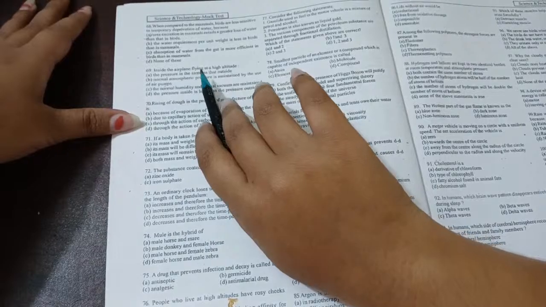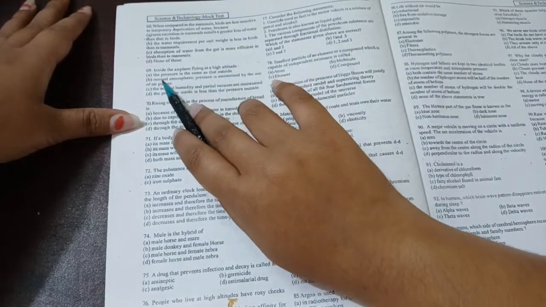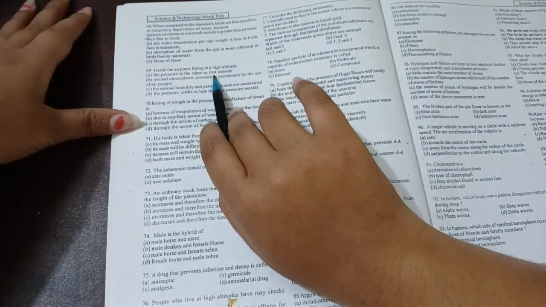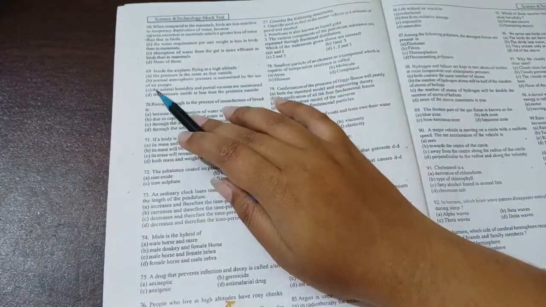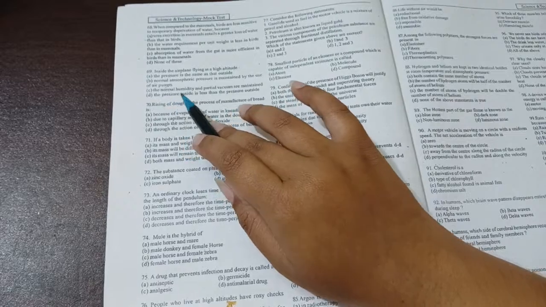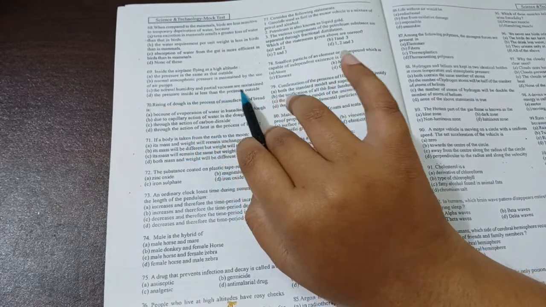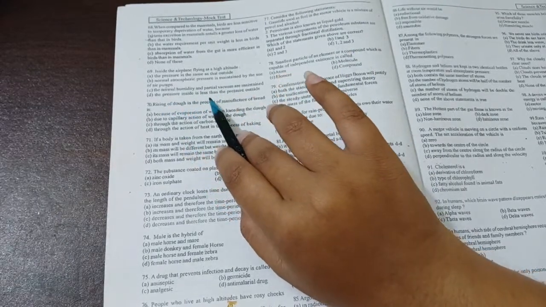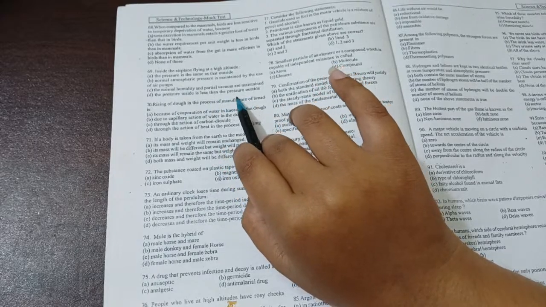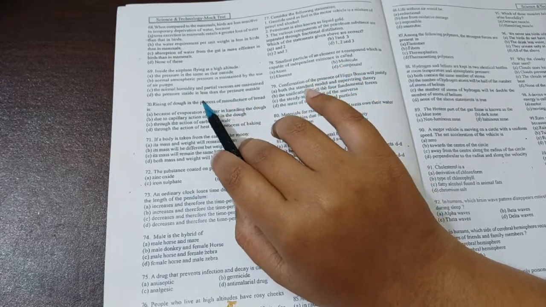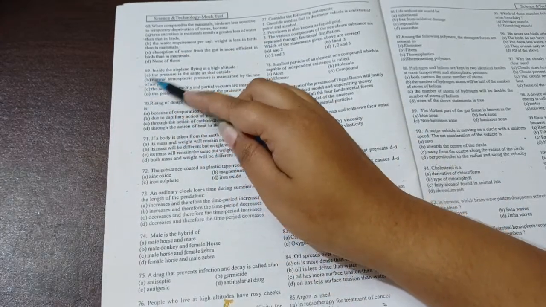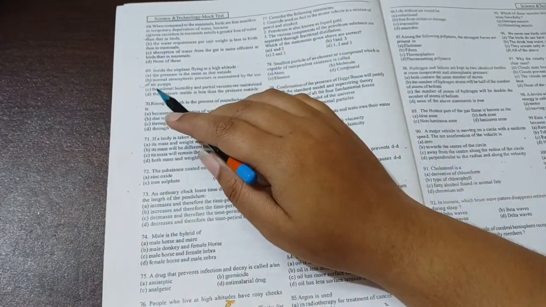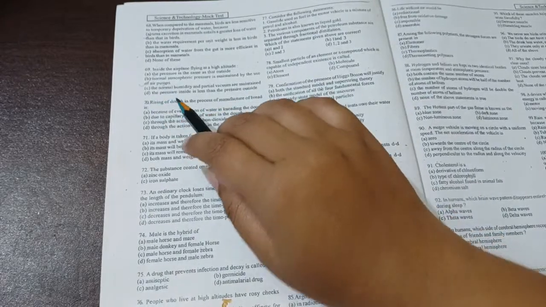Inside the airplane flying at a higher altitude, the pressure is the same as that outside. Normal atmospheric pressure is maintained by the use of air pumps. The normal humidity and partial vacuum are maintained. The pressure inside is less than the pressure outside. So the answer is B. Normal atmospheric pressure is maintained by the use of air pumps.